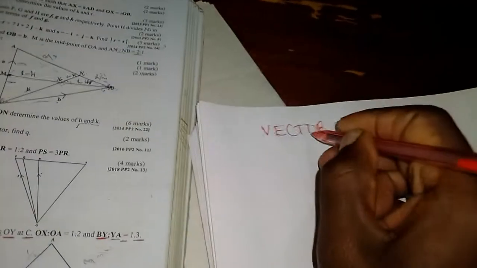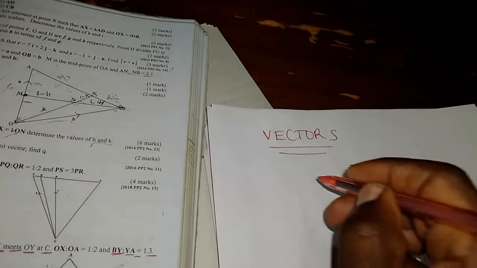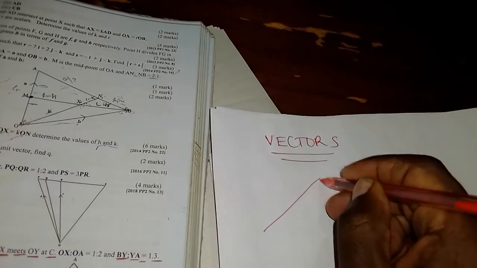So I have this as my diagram. I'll first write vectors. Then when I'm done with that, I'm going to draw the diagram so that I can use it. So this is my diagram.